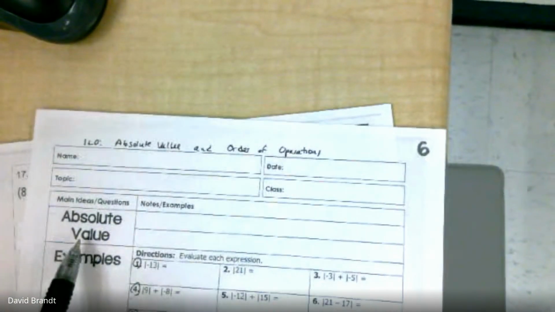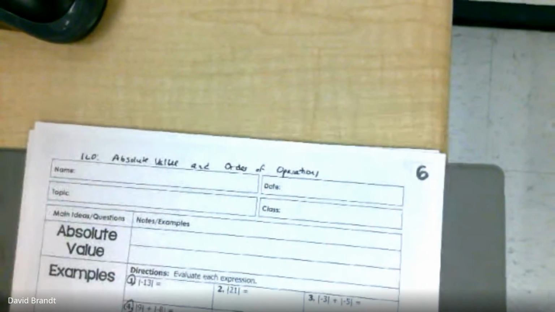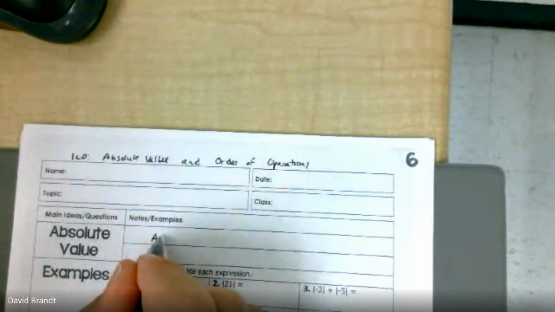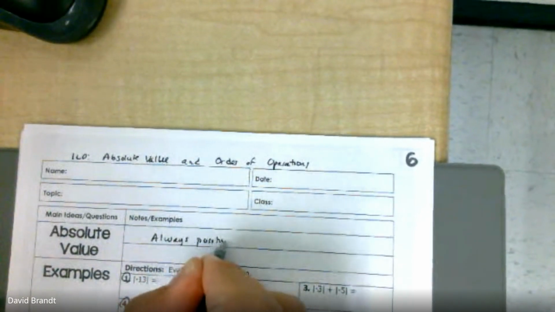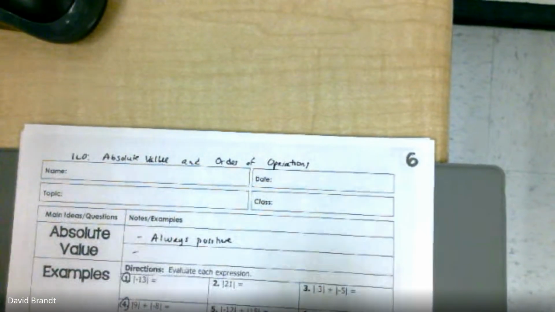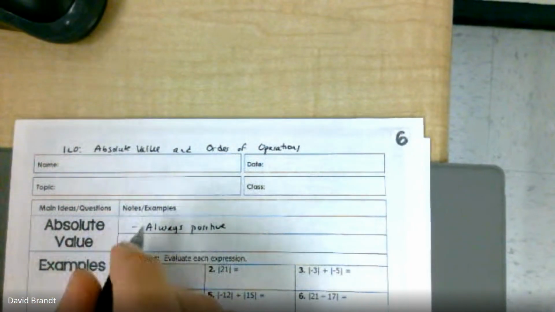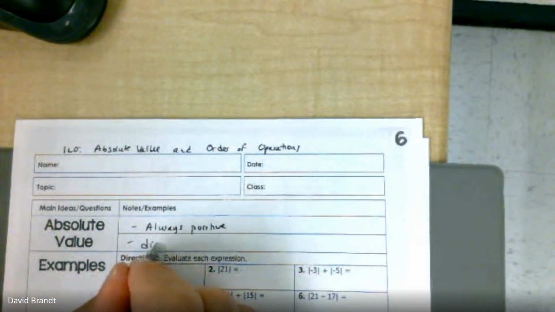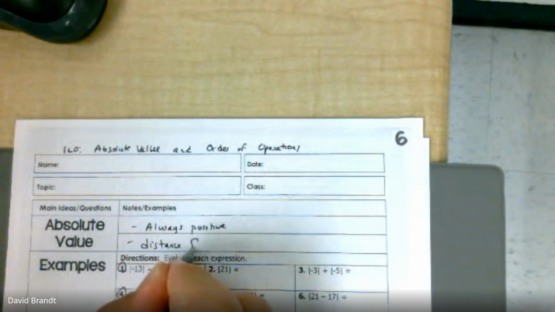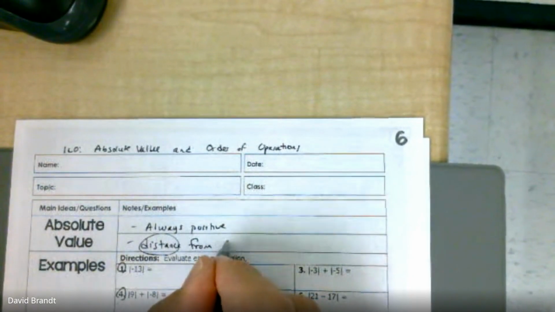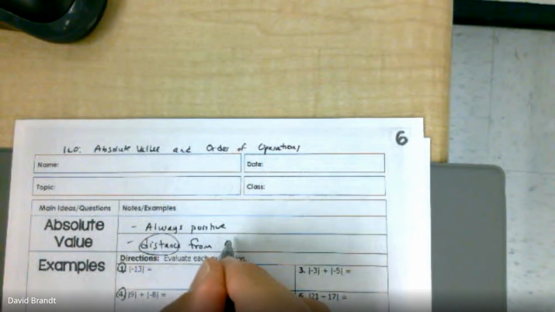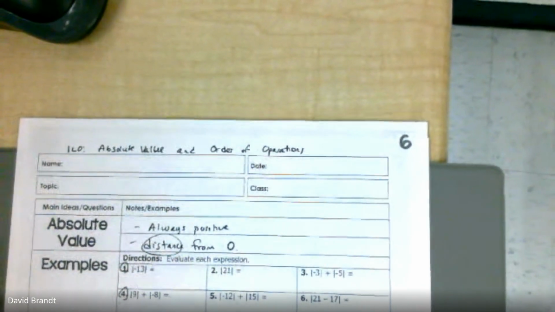Now, what is absolute value? Absolute value, you may remember, means it's always positive. And geometrically, that's a big word, it means the distance from zero. And distance is always positive. Distance from zero. All right. Nobody lives -5 miles from school.